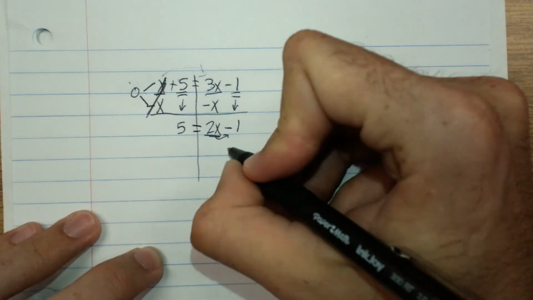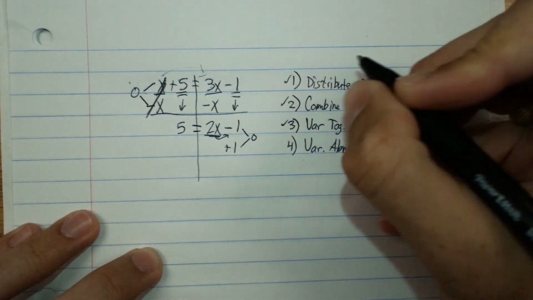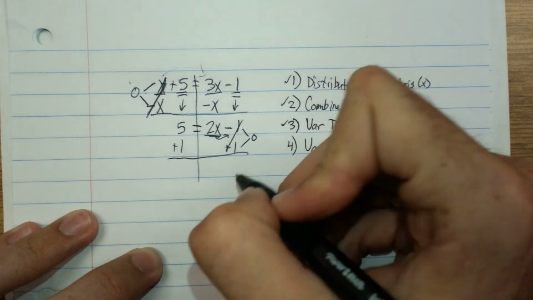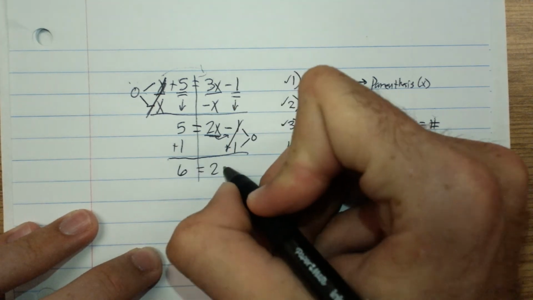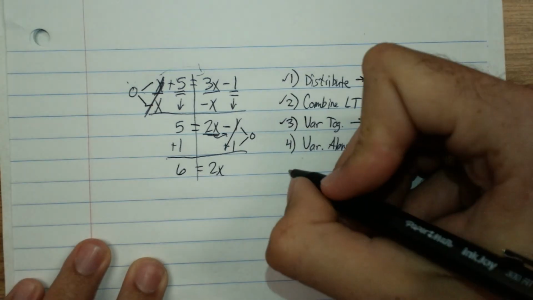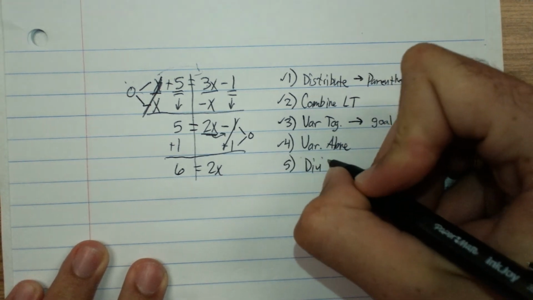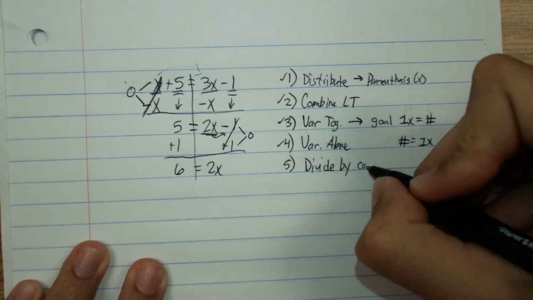The way we get rid of a negative 1 is making a 0 pair. So we have to add 1, do the opposite. Mark that out, it's a 0 pair, you're left with 6 equals 2x. And then lastly, step 5 is to divide by our coefficient.